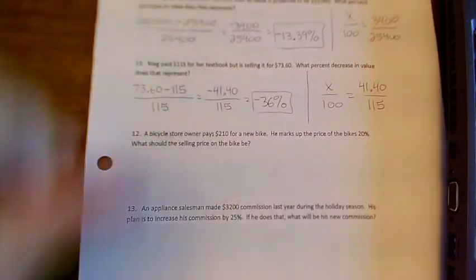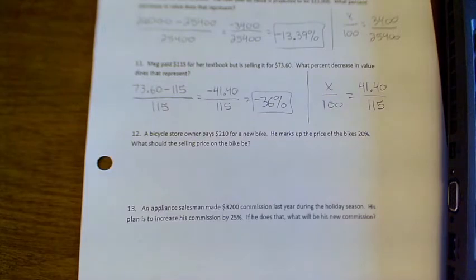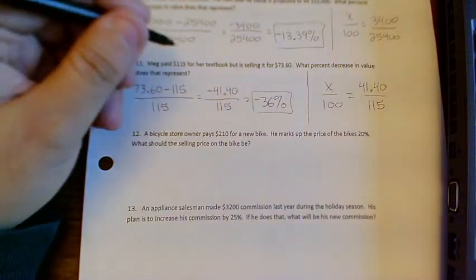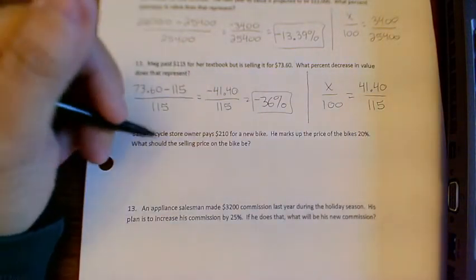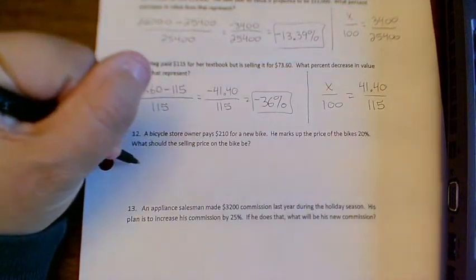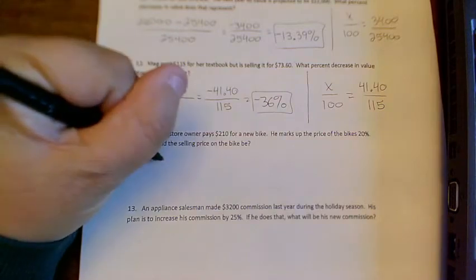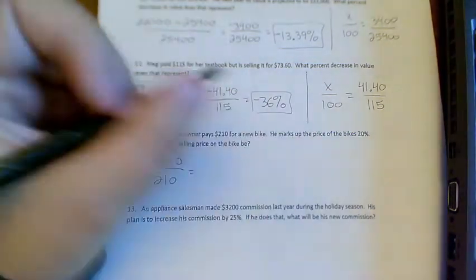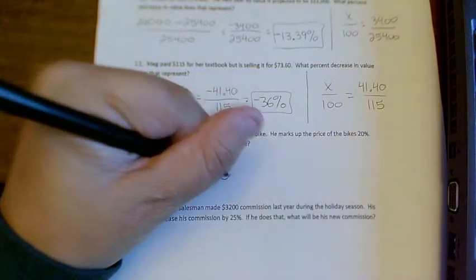All right, number 12. A bicycle store owner pays $210 for a new bike. He marks up the price of the bikes by 20%. So what should the selling price on the bike be? Okay, so this one, let's see. We can set this up a little bit differently. Let's see here. So the old price was $210, and we know it's a markup of 20%.